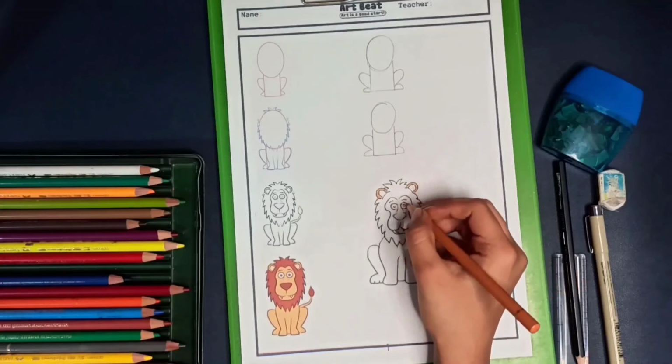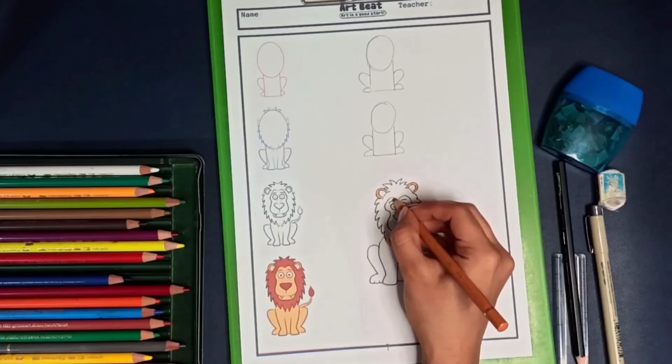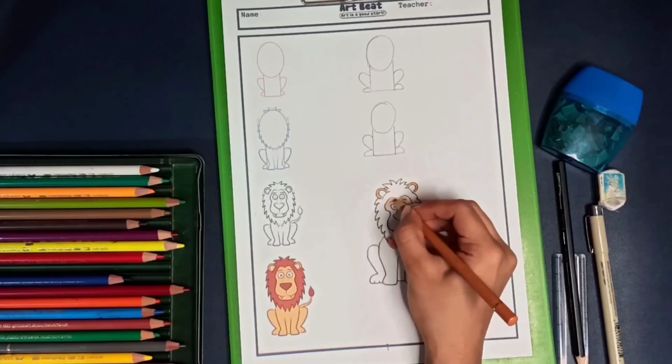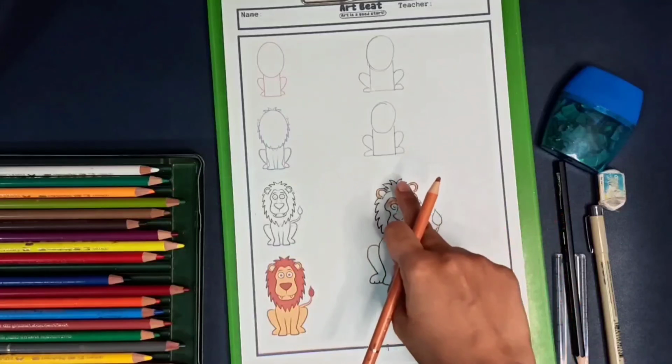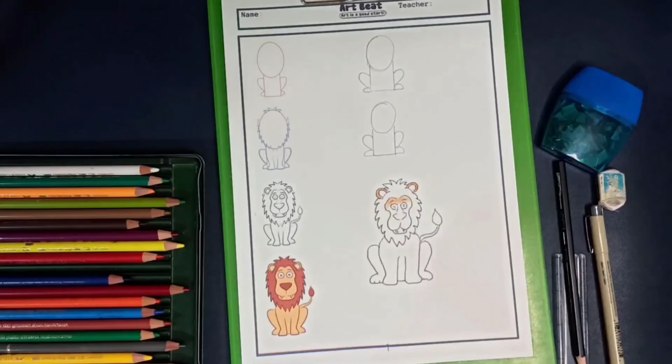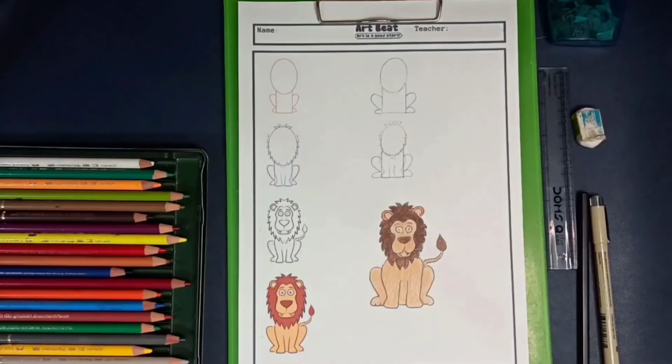Make sure you're coloring slowly along one direction, and avoid any white gaps. Also remember to color only within the outlines very neatly. And this is what our final outcome will look like.